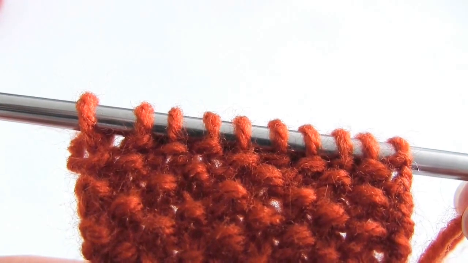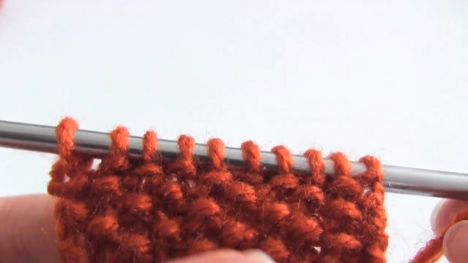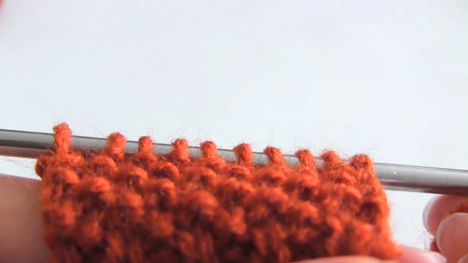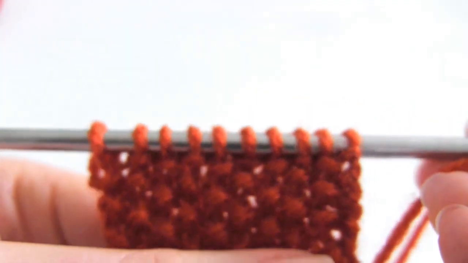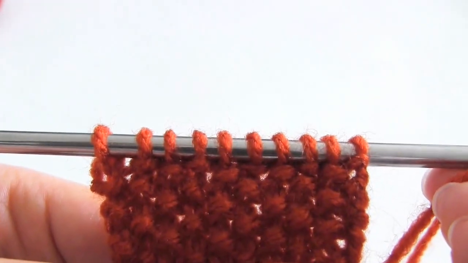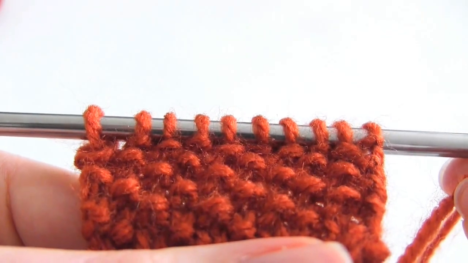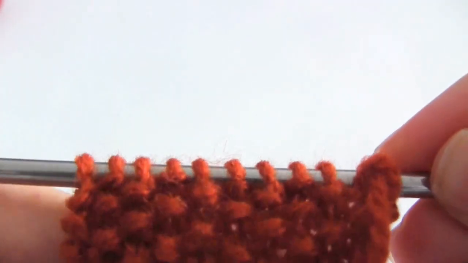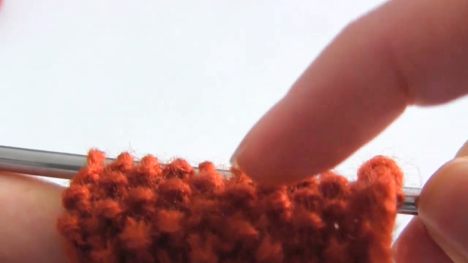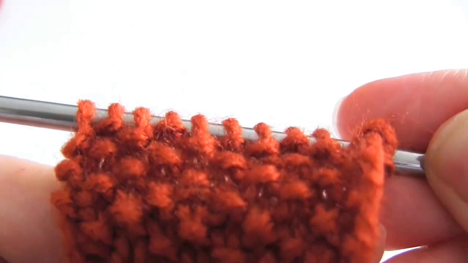So here I have knit a few more rows of seed stitch just to give you a better idea of what the seed stitch actually looks like over a larger area of knitting. You can see it kind of gives a raised polka dot type pattern with little ridges of just one stitch standing up evenly all over. It's also a reversible stitch, so it's the same on the front and the back.